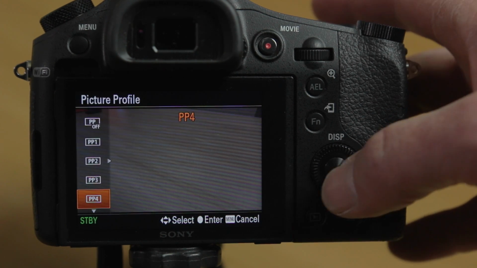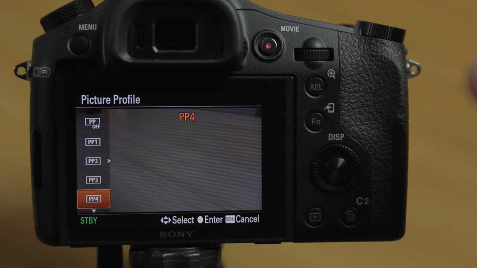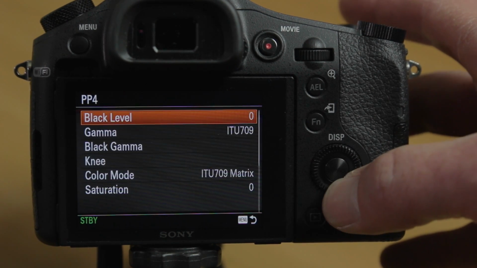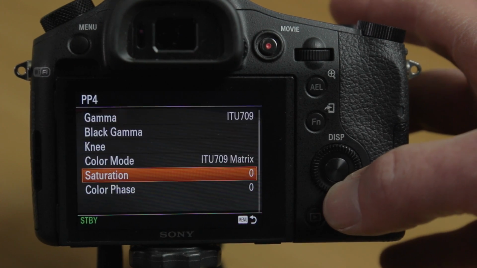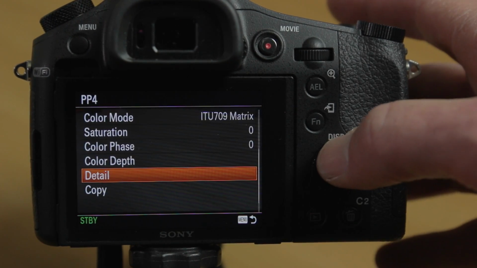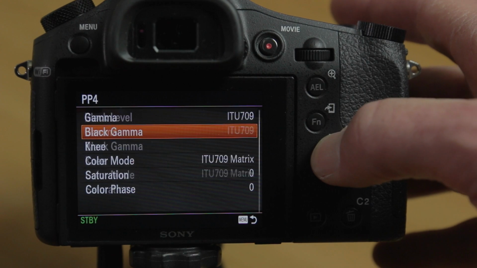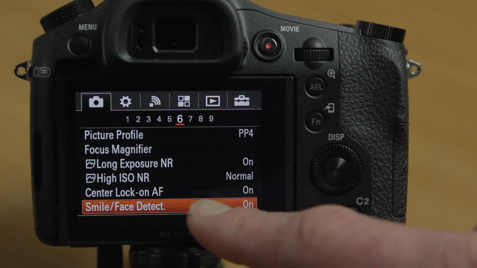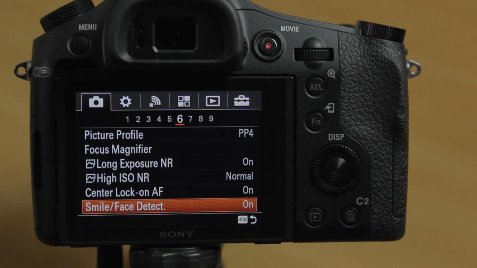You can also tweak these settings even further by hitting the right side of the control wheel, the rotary wheel here, and you can get into all sorts of settings to tweak the look that you are after in each profile. The only other thing I use in here is the smile face detect, and I turn that on, and this can help the camera if you're using autofocus.